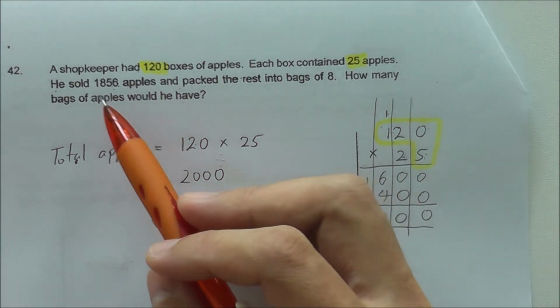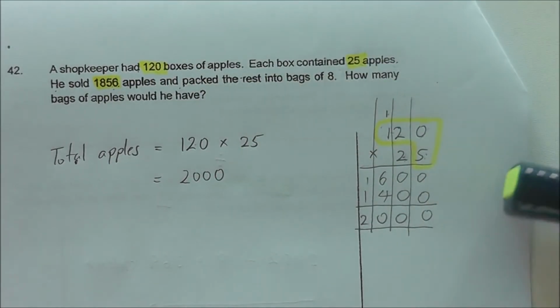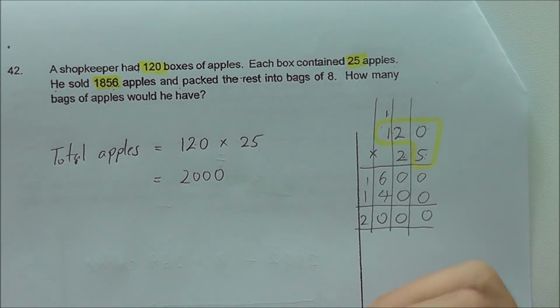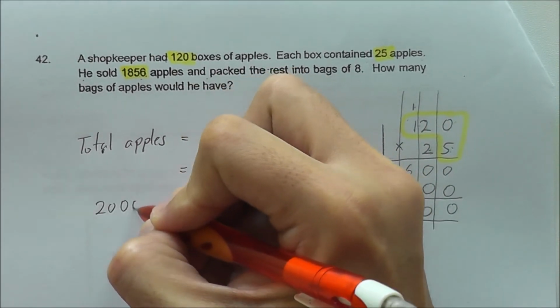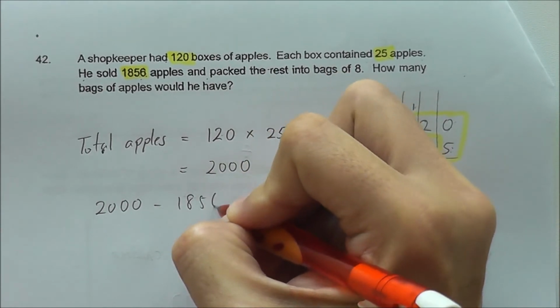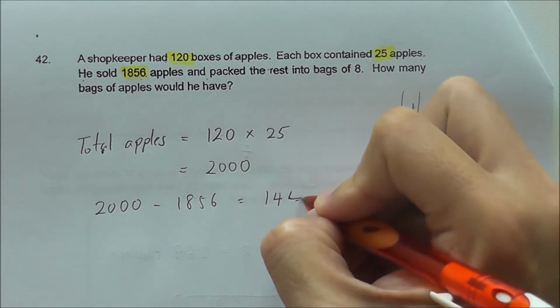And if he sold 1856 of them, how many apples will he have left? It will just be 2000 minus 1856, and that will give us 144.